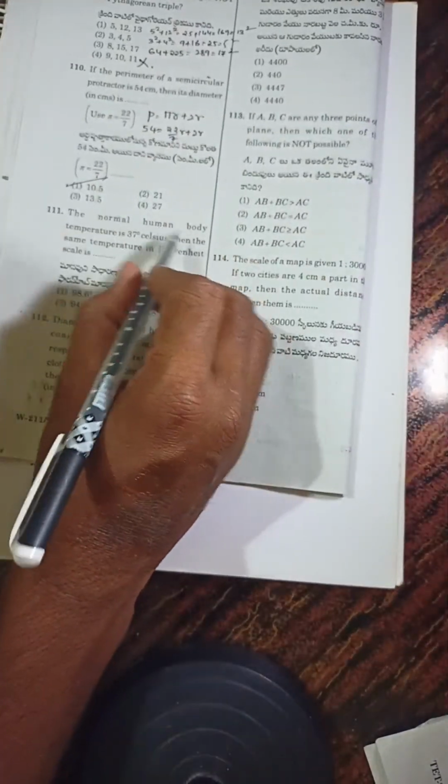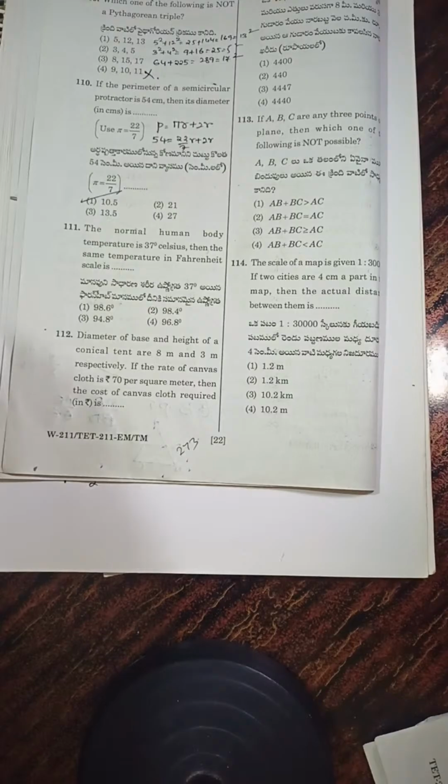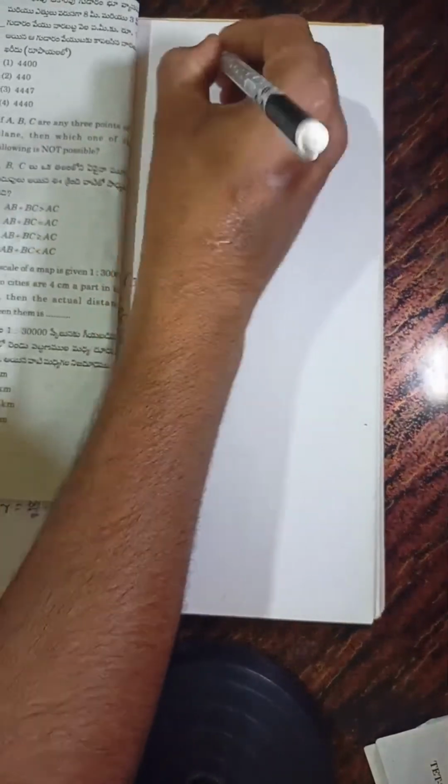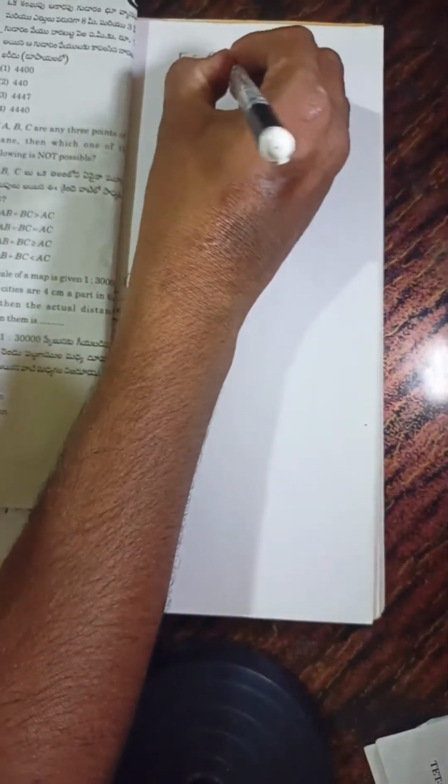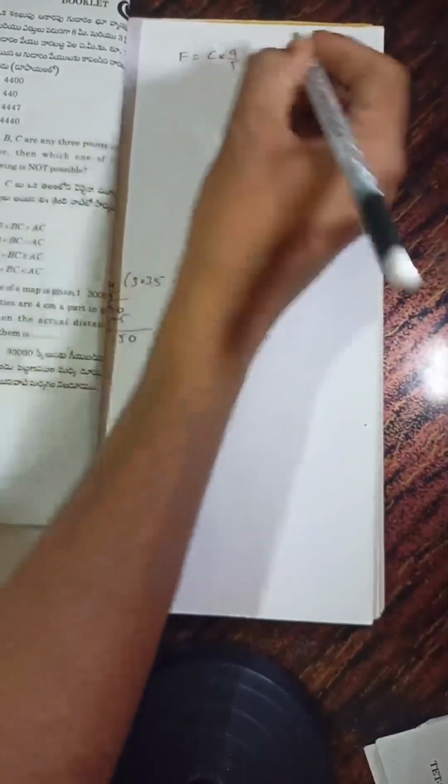Now see question number 111. The normal human body temperature is 37 degrees centigrade, Celsius. Then the same temperature in Fahrenheit, you have to find out the answer. Very simple. We have the Fahrenheit formula. Fahrenheit is equal to Celsius into 9 by 5 plus 32 degrees.